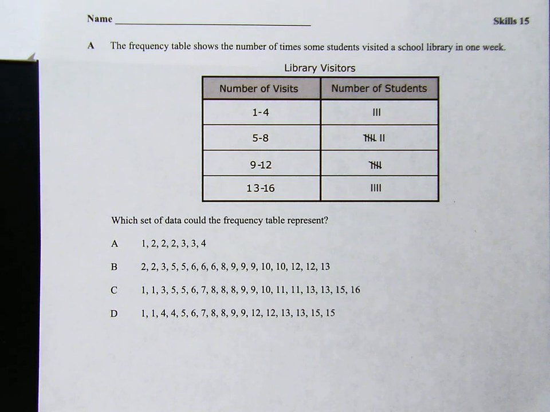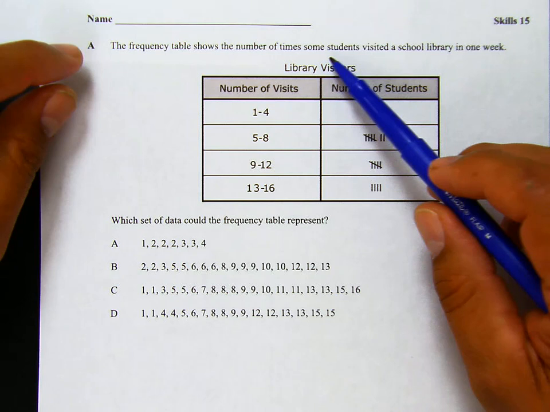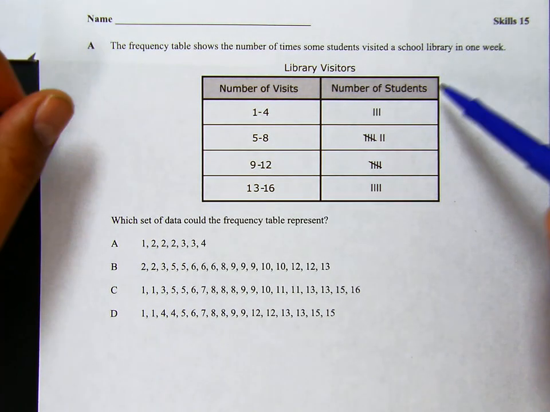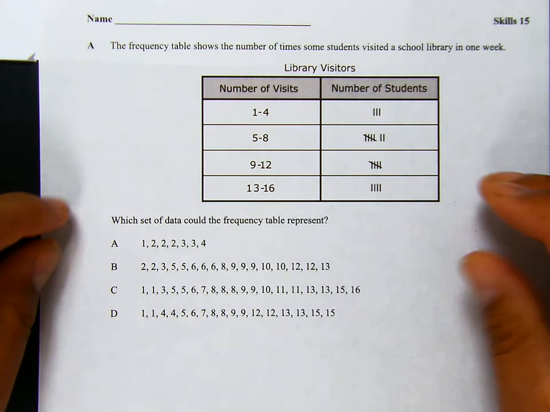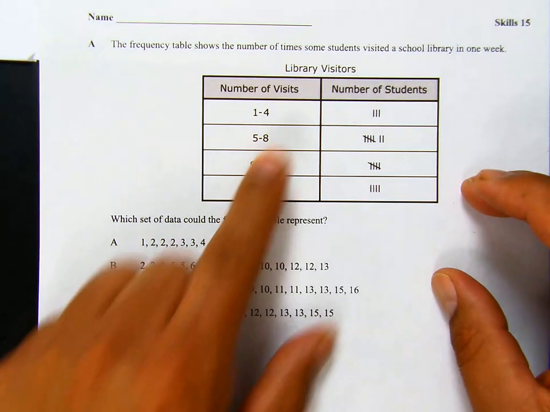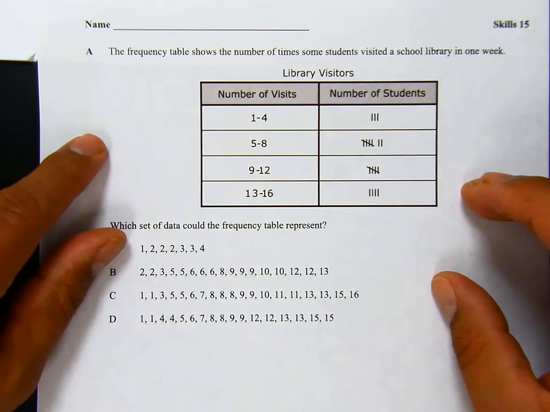All right, today we will be working on skills 15. The frequency table shows the number of times some students visited the school library in 1 week. Which set of data could the frequency table represent? So here they give us some data. We want to see which of these data represents the information on our table.